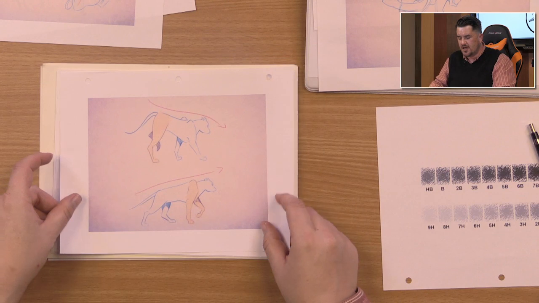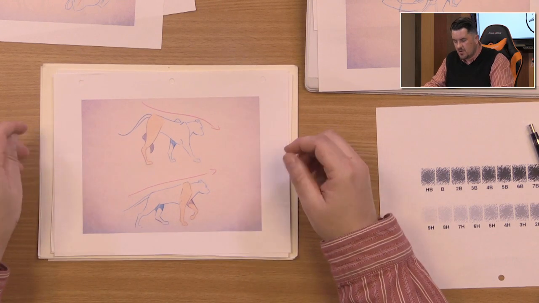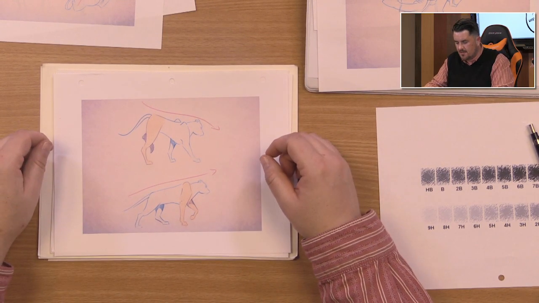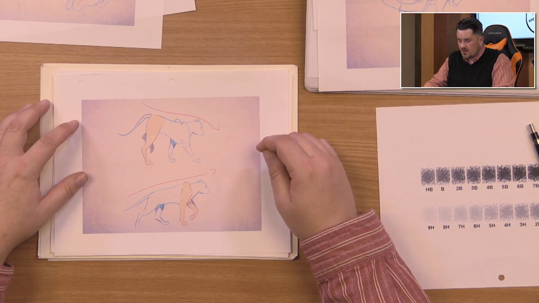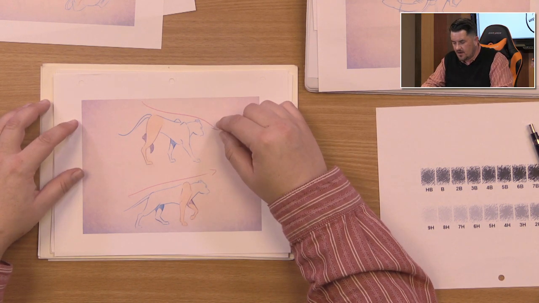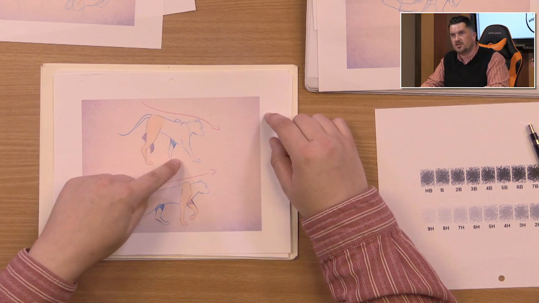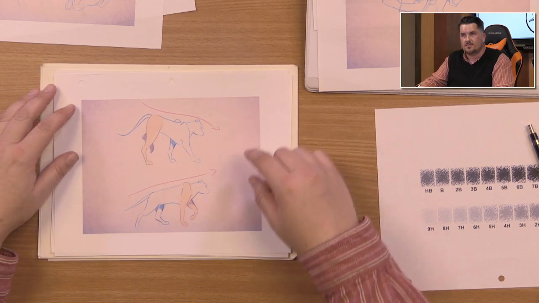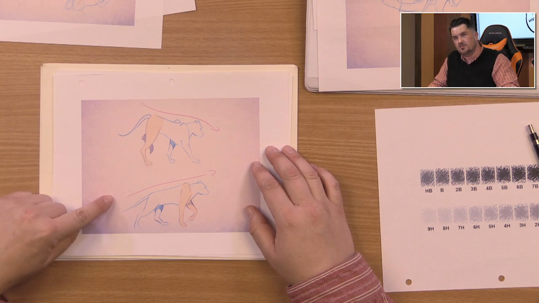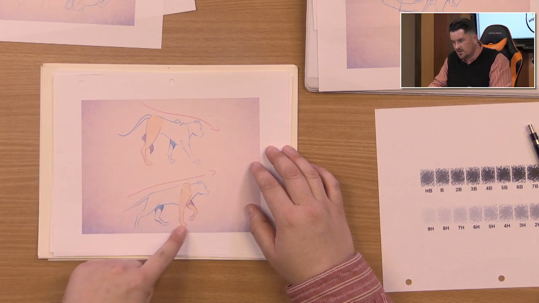Here's another one, for example, for drawing animals. So animal movements such as this cougar or panther or lioness, I guess, either one. The line of motion here is bent down, so the animal is actually moving downward, right? And the line of motion for this one is moving upward, so the animal's moving upward.